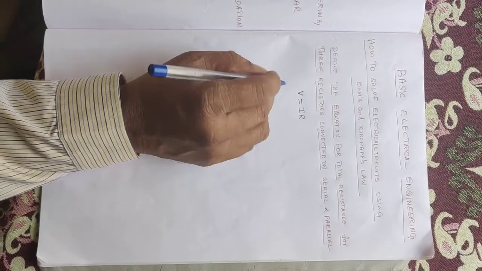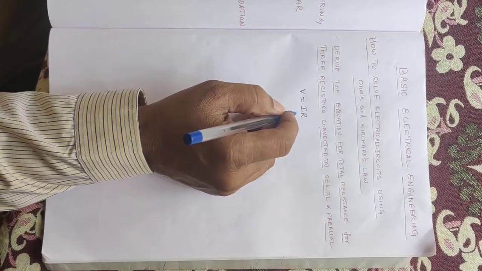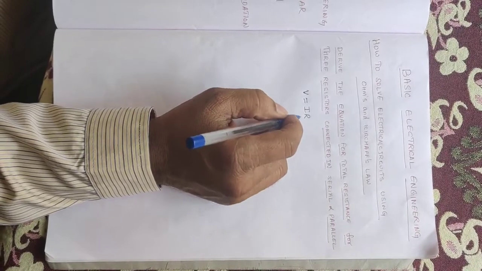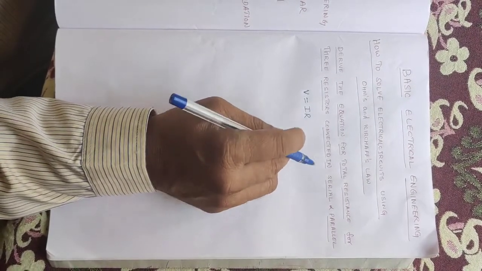So today we are going to discuss the topics in basic electrical engineering. In that, we are going to discuss how to solve electrical circuits using Ohm's law and Kirchhoff's law. As we are all very much familiar with Ohm's law, it states that V is equal to I into R. In Ohm's law, V stands for voltage, the unit for voltage is volts, I stands for the current in amperes, and resistance R is in ohms.